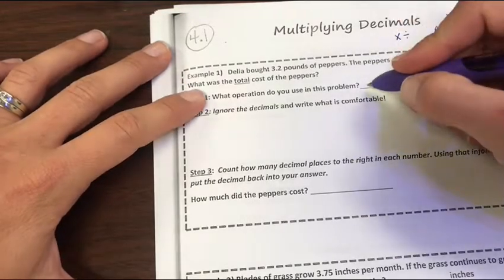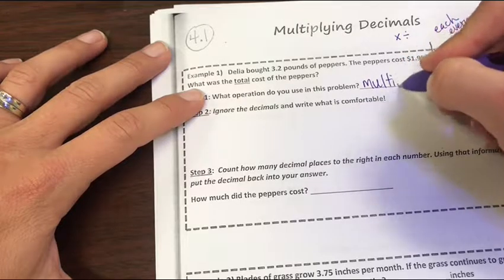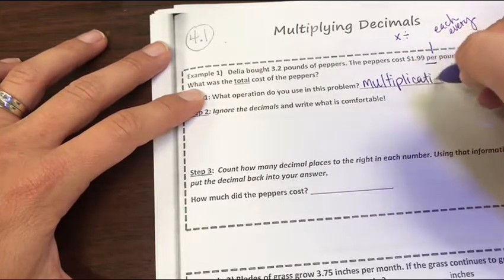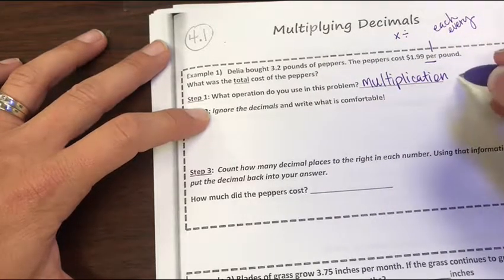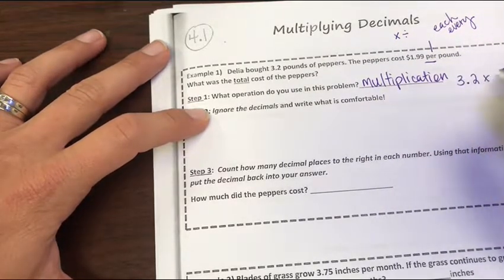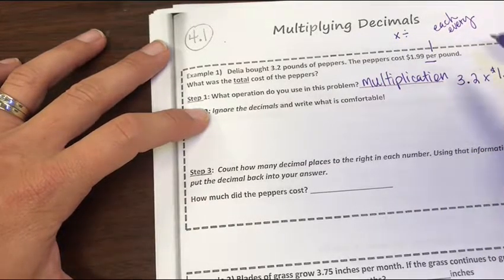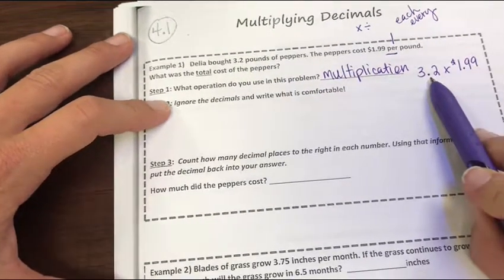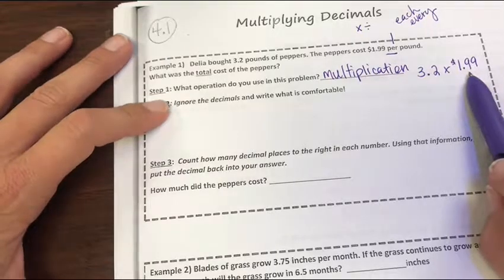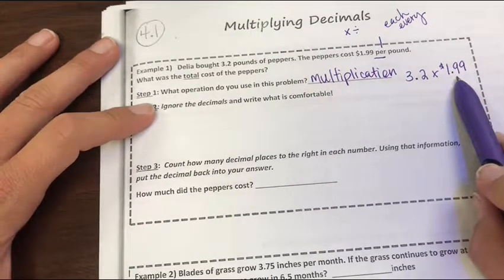So what operation are we going to use? We're going to multiply because it's asking for the total. We're going to ignore the decimals and write what's comfortable. So our original problem is 3.2 times $1.99. If we ignore the decimals here, that's 32. If we ignore the decimals here, that's 199.